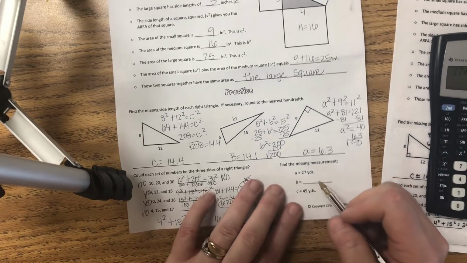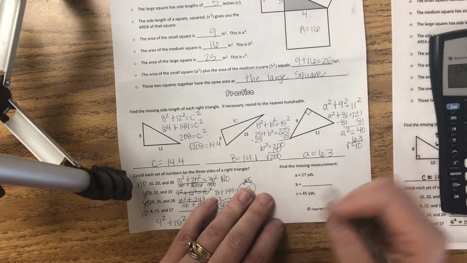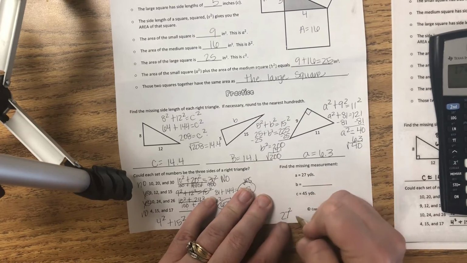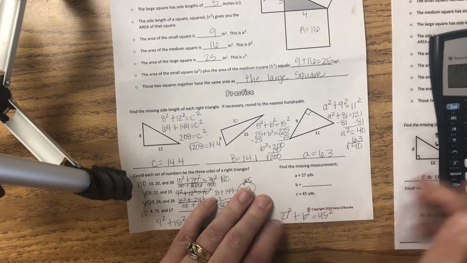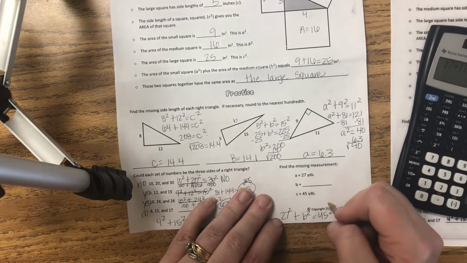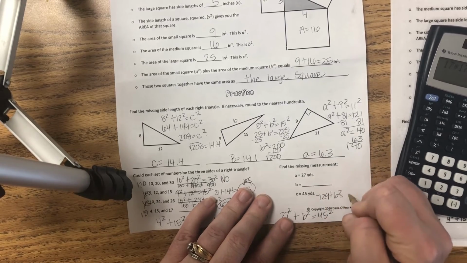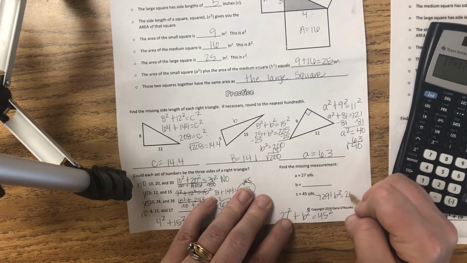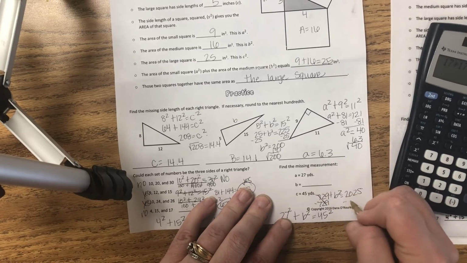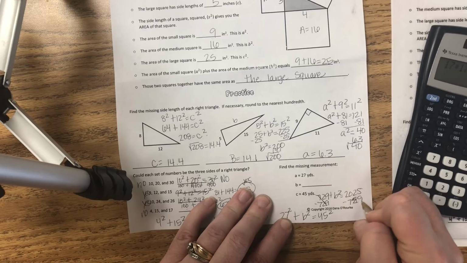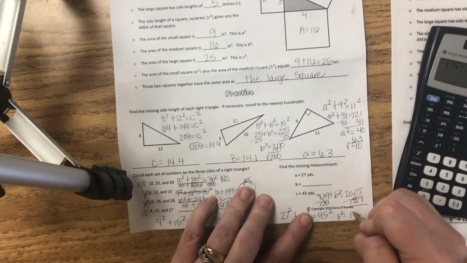Okay, and finally, the last one on this side of the page, find the missing measurement. So I have a is 27. 27 squared plus b squared, I don't know, equals 45 squared. So 27 squared equals 729, plus b squared equals 45 squared is 2025. So now I need to subtract 729 and subtract 729. So b squared equals 1296.